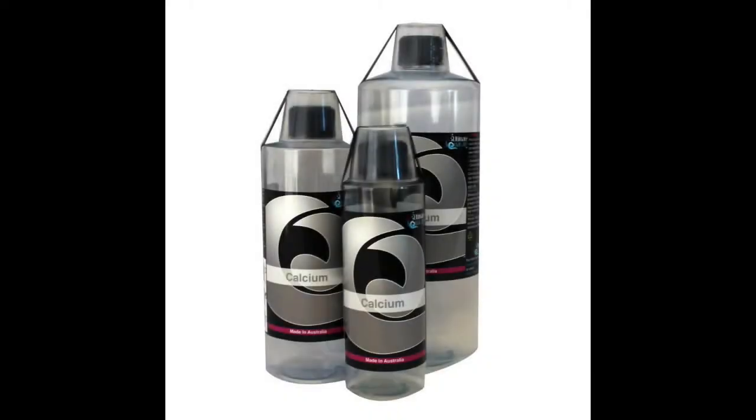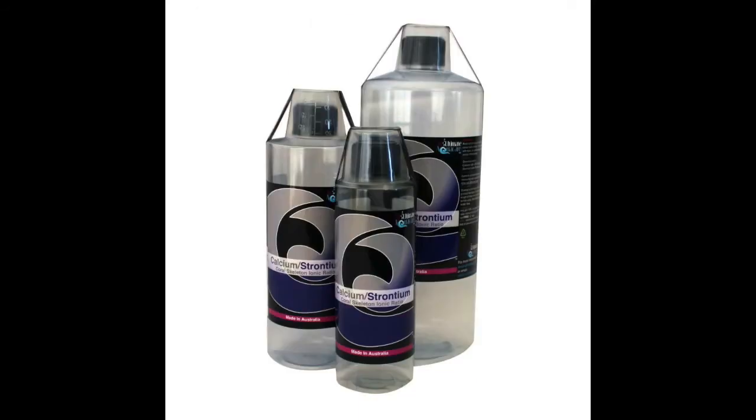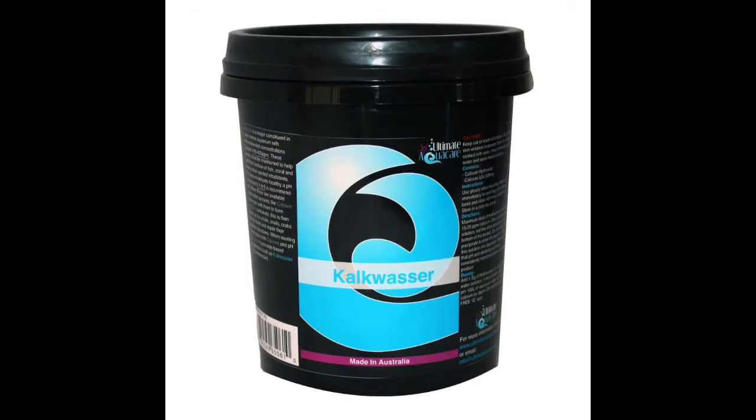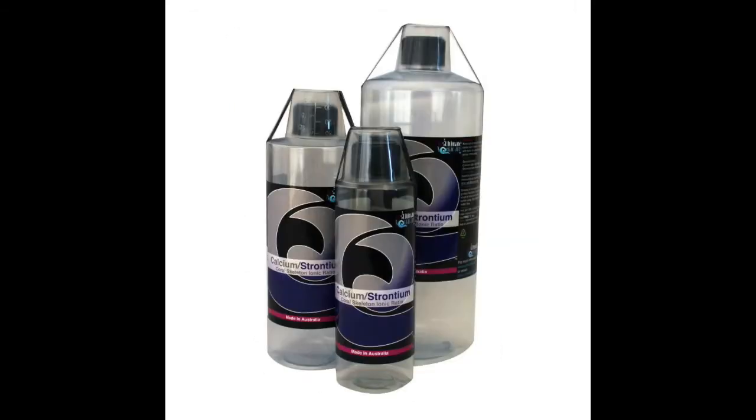Let's start with some examples. Let's say I would like to dose calcium. You choose any of the calcium liquids such as calcium foundation, or calcium strontium coral skeleton ionic ratio. If you prefer to use powders, you can use our calcium powder or Calquasa. For this example, I'm going to use our calcium strontium coral skeleton ionic ratio because I'd like to have the benefit of dosing both calcium and strontium together with a specific ratio that corals uptake them.